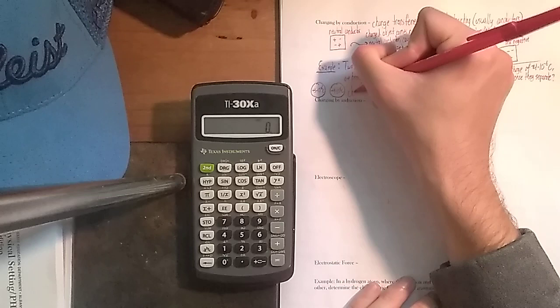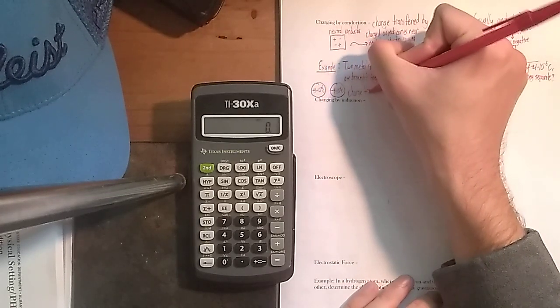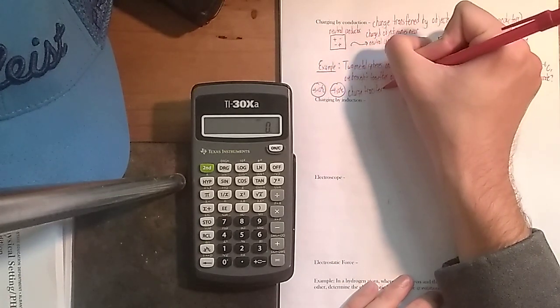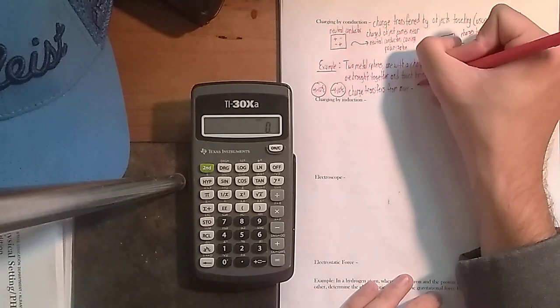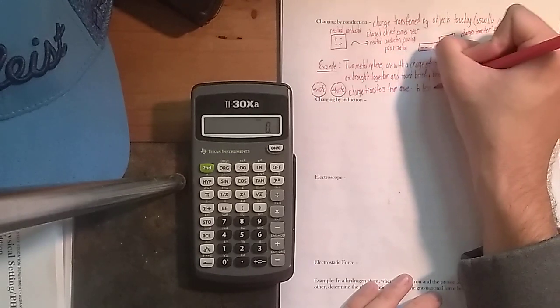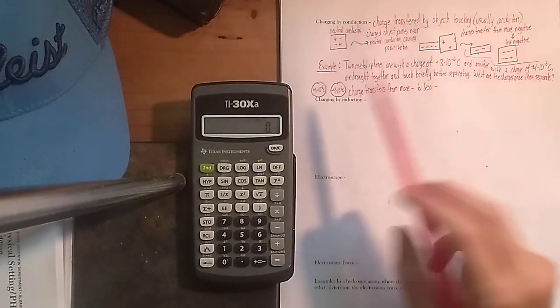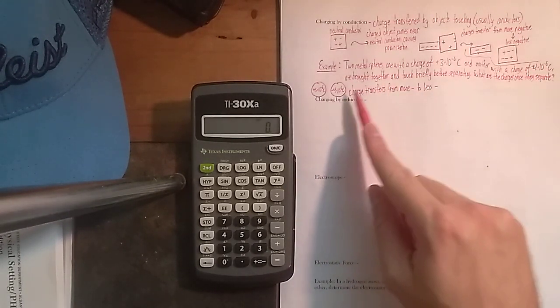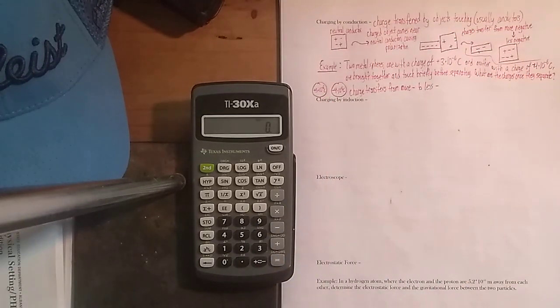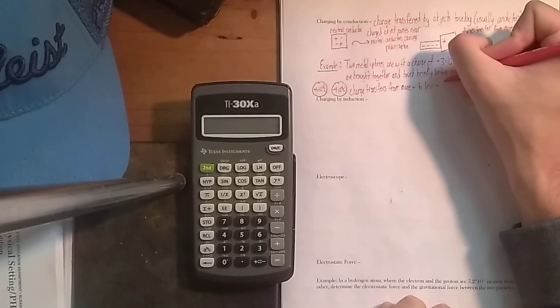We want to remember that charge transfers from more negative to less negative. In other words, it's very easy to see here. The negative 4 times 10 to the negative 6 coulomb sphere has more negative charge on it, so that negative charge is going to move over to this sphere. How much charge is going to move over remains to be seen. The steps with a conduction problem like this.